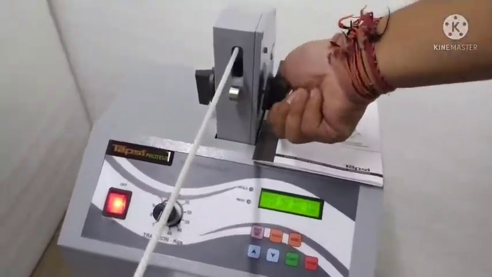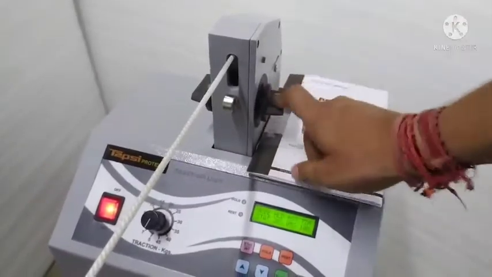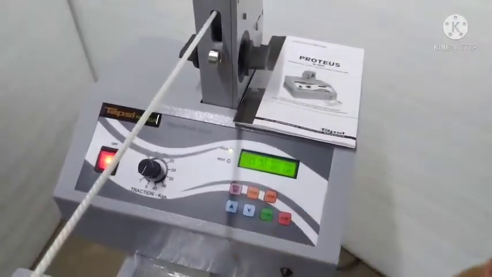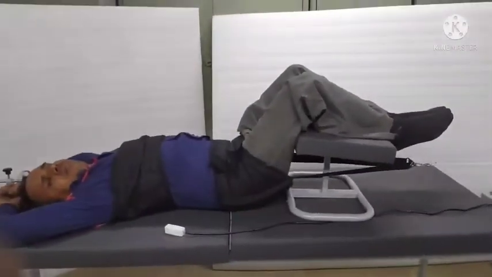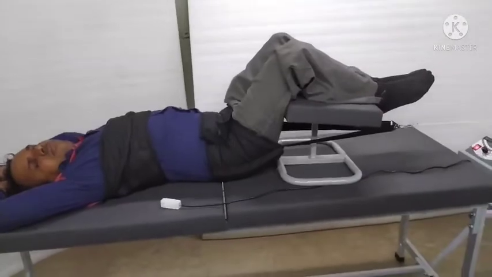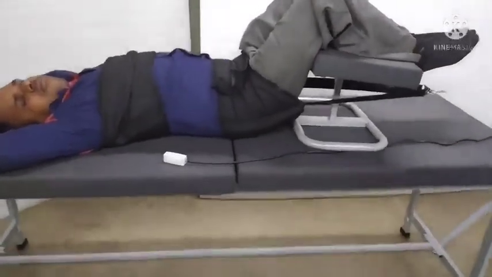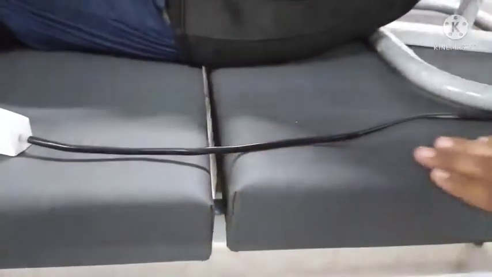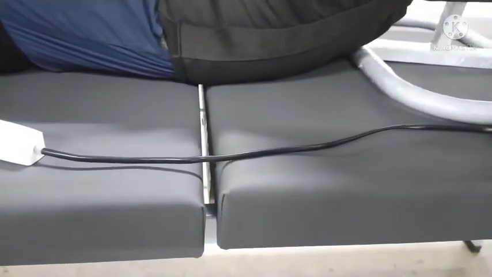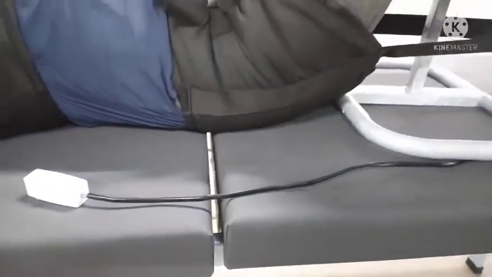Now we start the treatment. For that we have to set hold and start. Now treatment is started. And this is a lumbar traction position. The patient is in supine. Now you can see the table is moving when we start treatment.